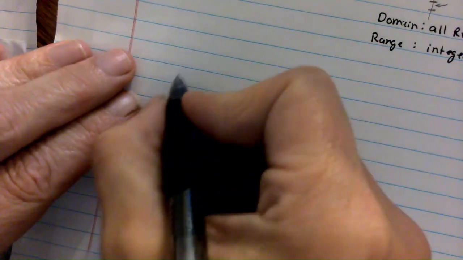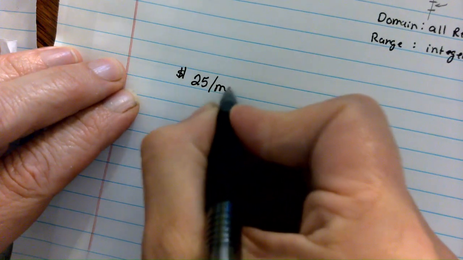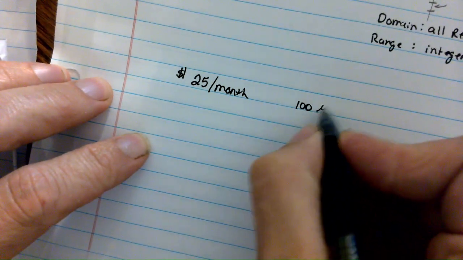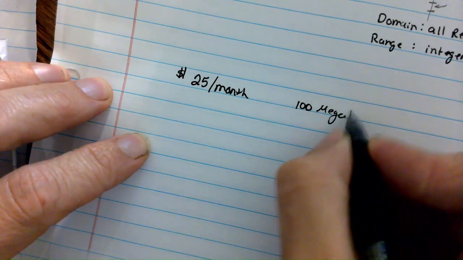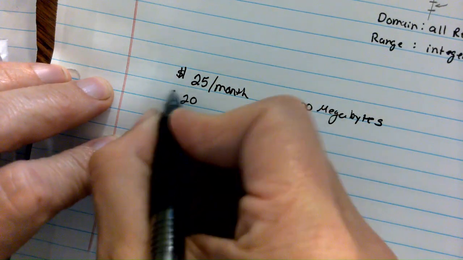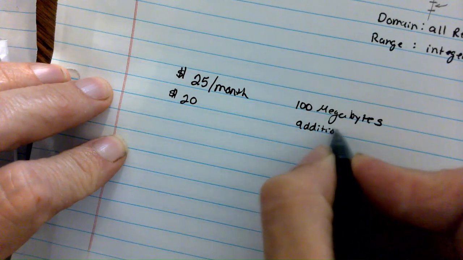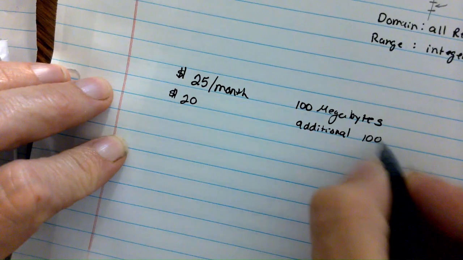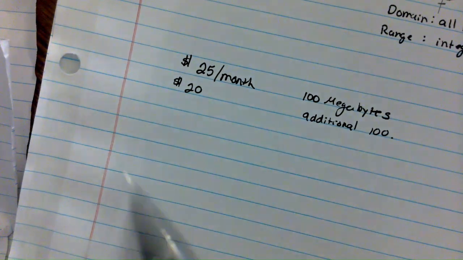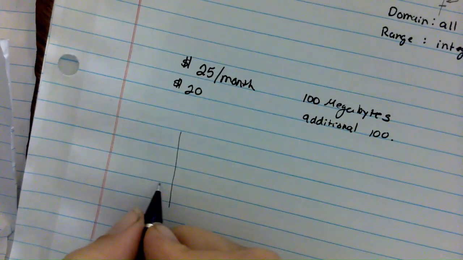So let's say you get data for $25 a month for the first 100 megabytes, and then $20 for each additional 100. What you're going to notice here is that, again, this isn't continuous.